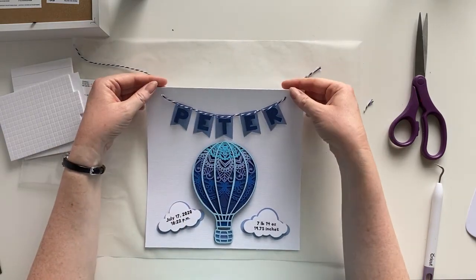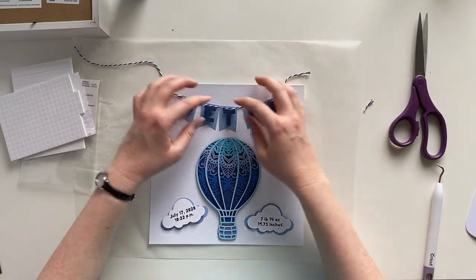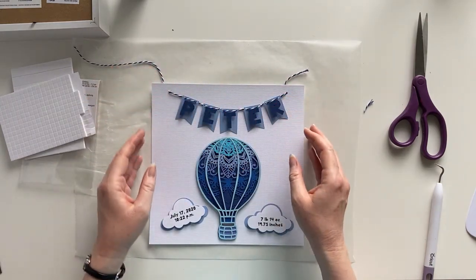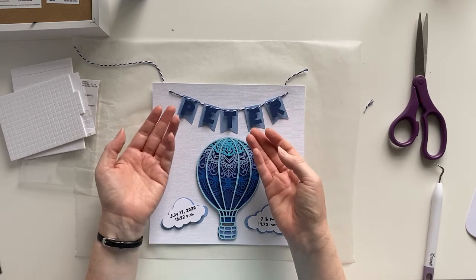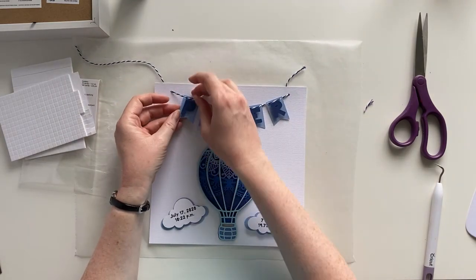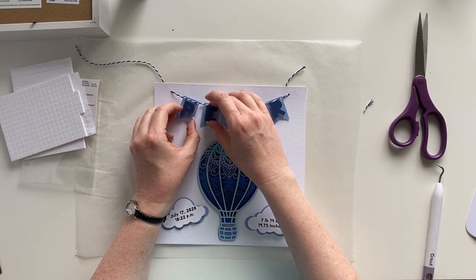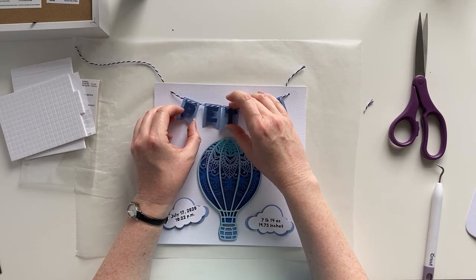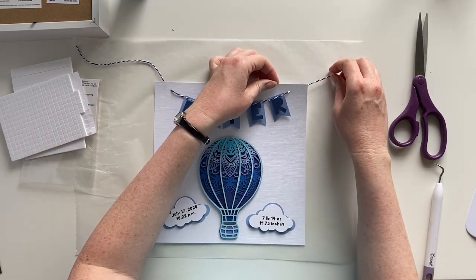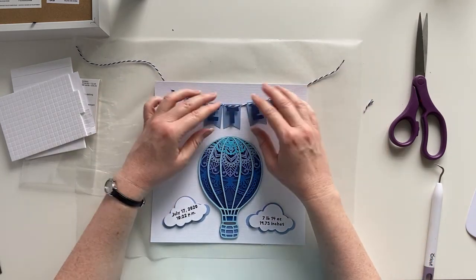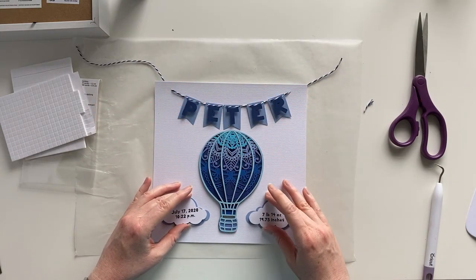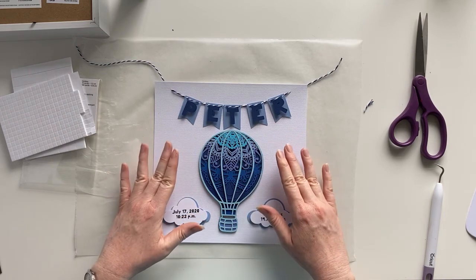There we go. And again, I can kind of zhuzh this around a little bit. And then if I want to, I can put the foam pieces underneath each one of these to make it stand out from the background a little bit. So I don't want to pull my twine perfectly tight yet until I'm totally happy with that. I also want to make sure that it leaves me room to put the rest of my components on here.